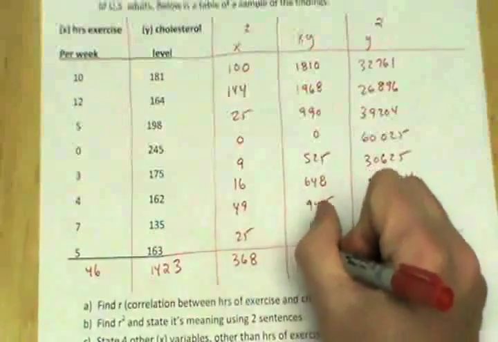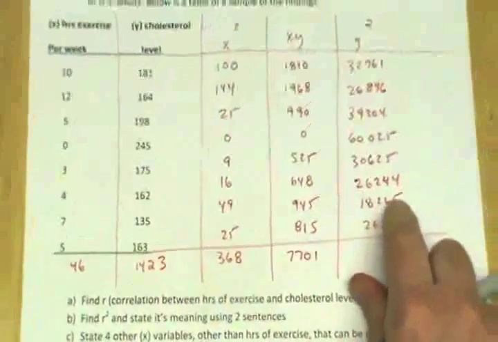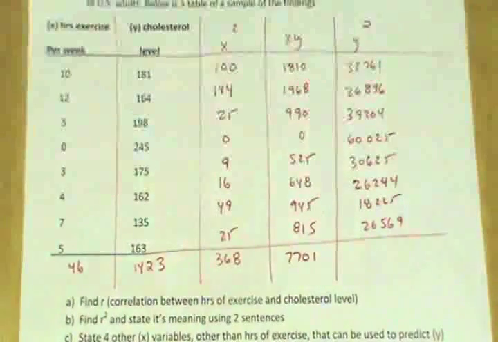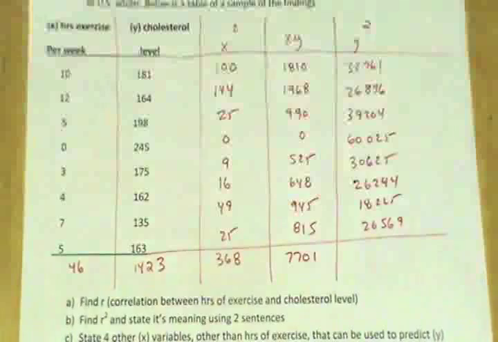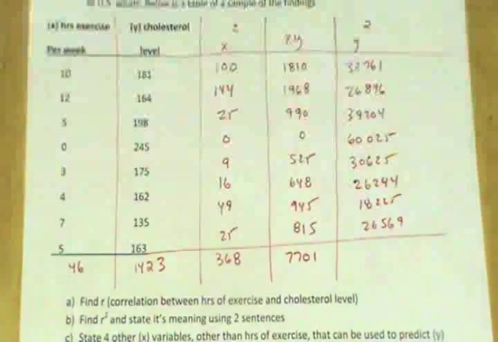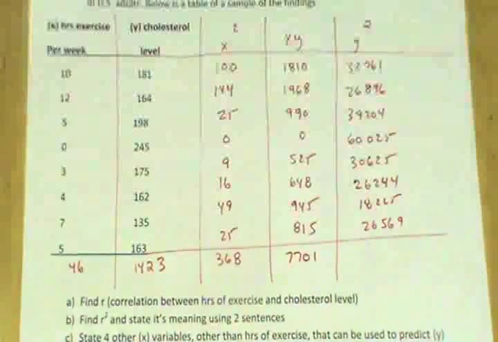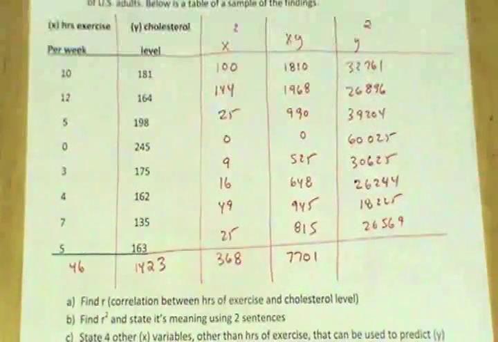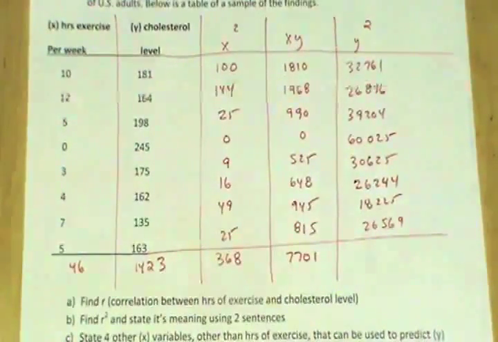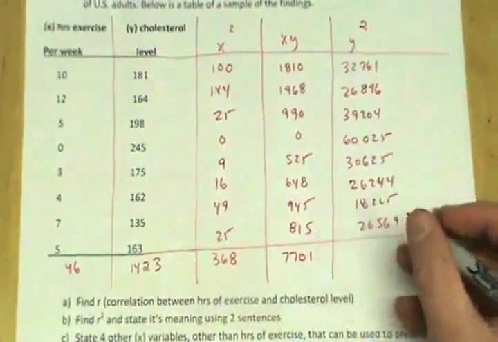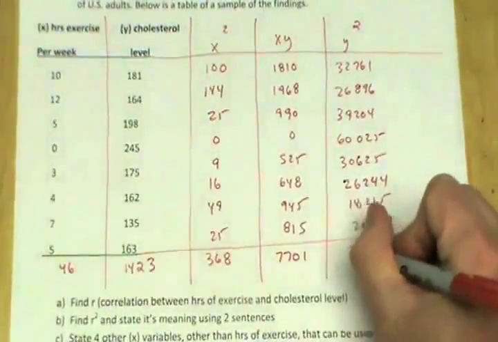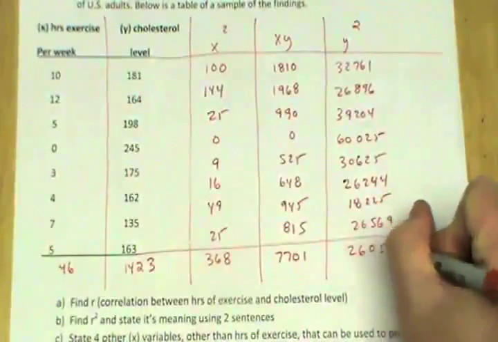Okay. 7701, and finally add up all of the y squareds. 32761 plus 26896 plus 39204, and etc. Okay, 260549. Okay.